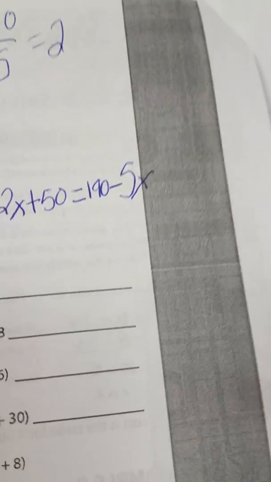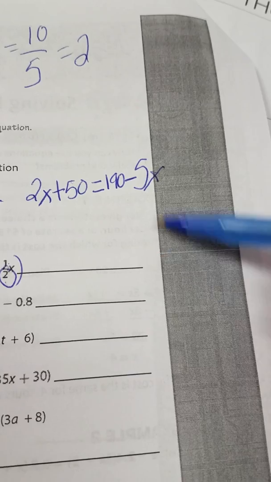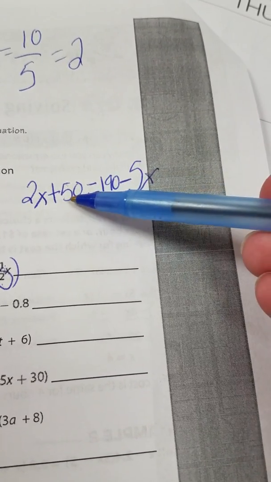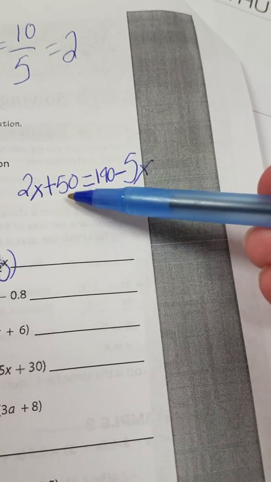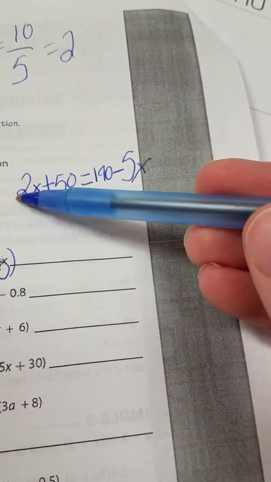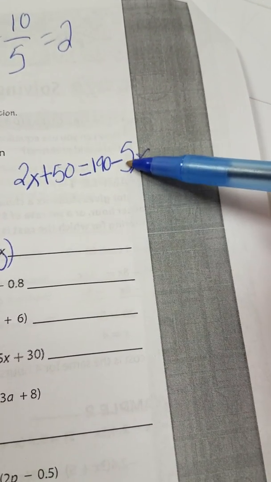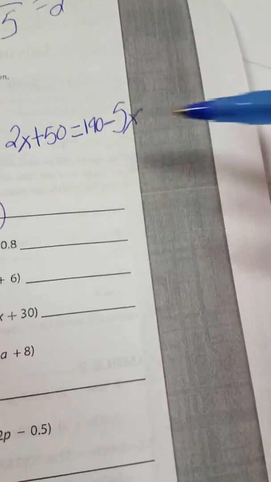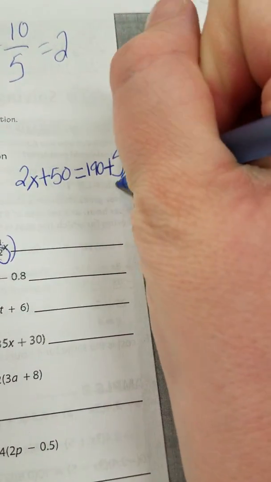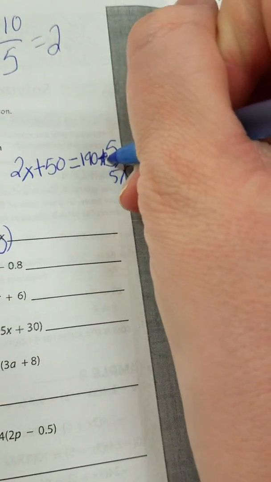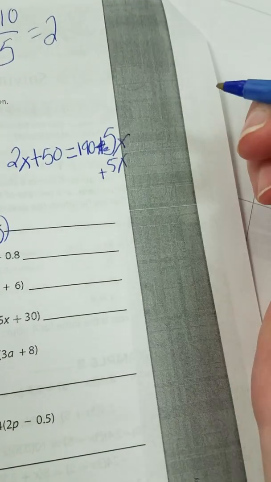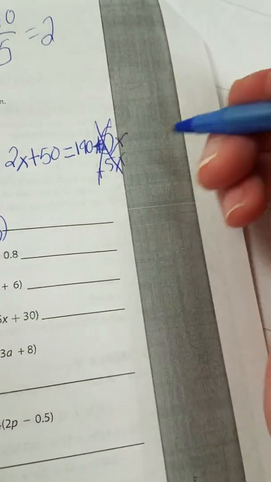Okay, so back up to this problem. Remember, variables on both sides. We could start wherever we wanted, right? I can subtract 50 from 190. I can subtract 190 from 50. I could subtract 2x from 5x, or I could add 5x to 2x. I think that's where I'm going to start. Plus 5x. Sorry, I don't know why I changed that. That was silly of me. I meant to add it there. And then plus 5x here.